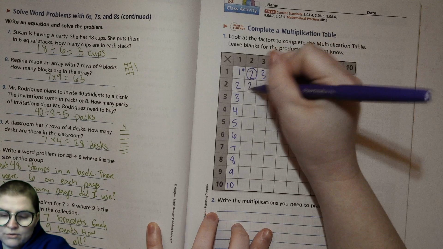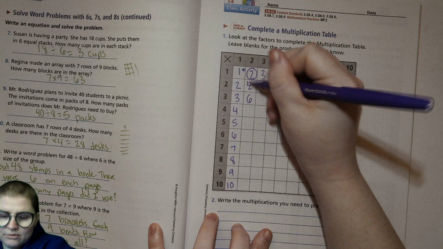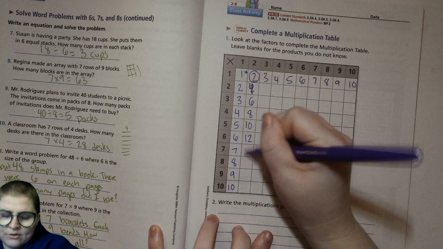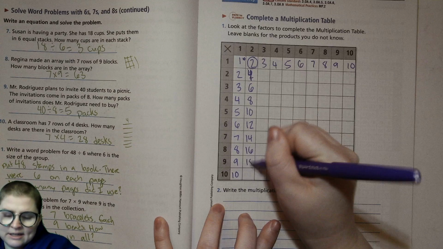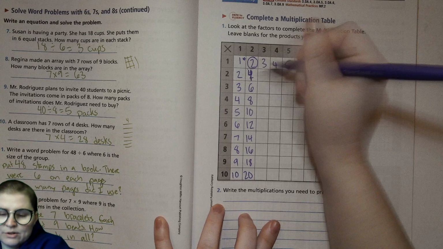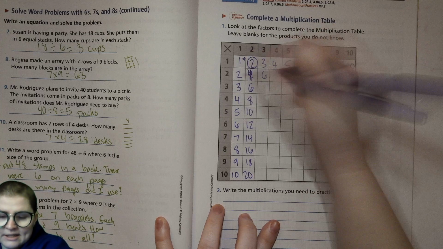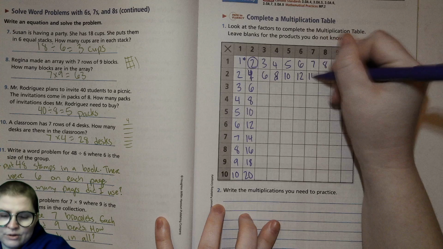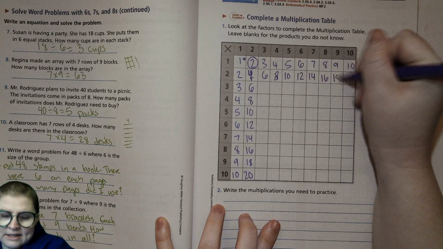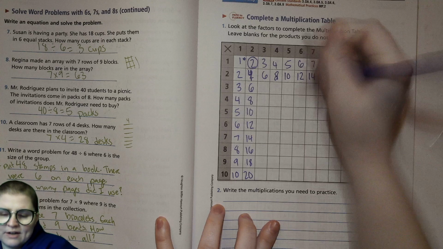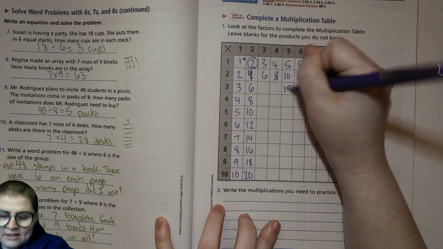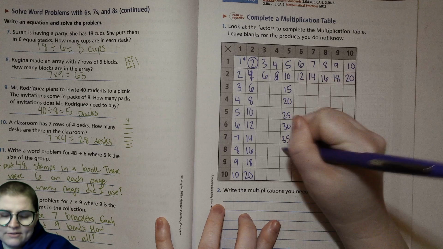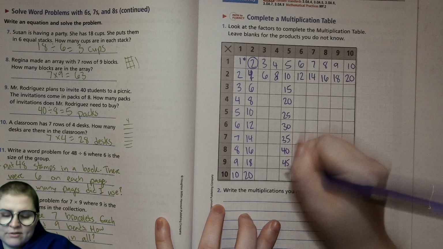So 2, 4. Oopsie. So 4, 6, 8, 10, 12, 14, 16, 18, 20. And then we'll do our 2's across. 2, 4, 6, 8, 10, 12, 14, 16, 18, 20. And then let's do our 5's. So 5, 10, 15, 20, 25, 30, 35, 40, 45, 50.